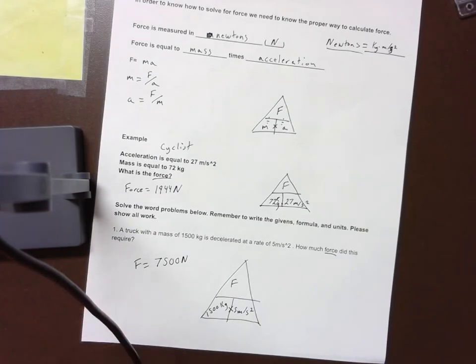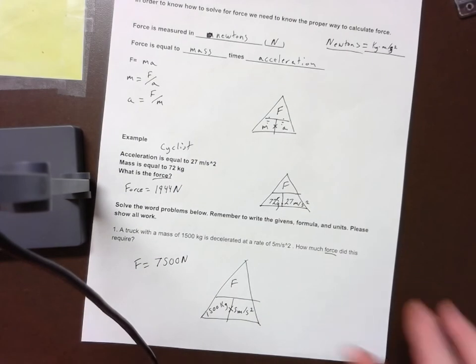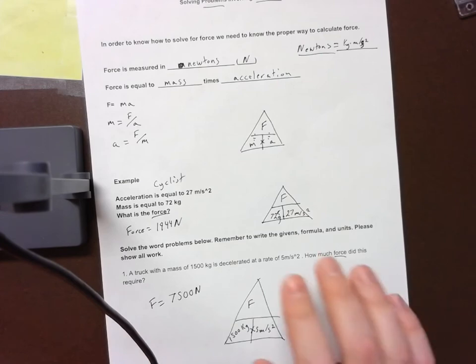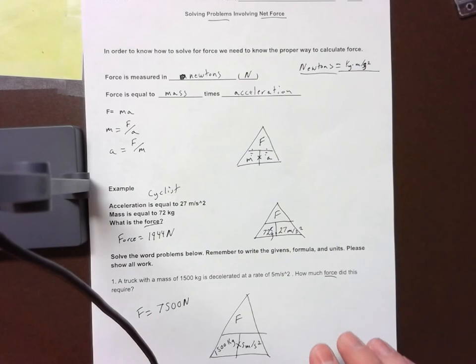All right, seems pretty simple. What I need you to do is go ahead and finish this up and continue on your other 2 pages of work that are connected to this. Good luck. If you need any help, please let me know. When you are finished, please turn it in your basket in the back.